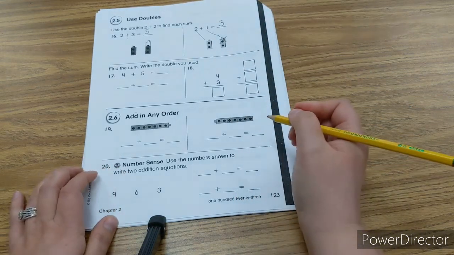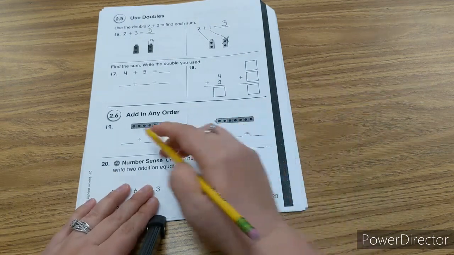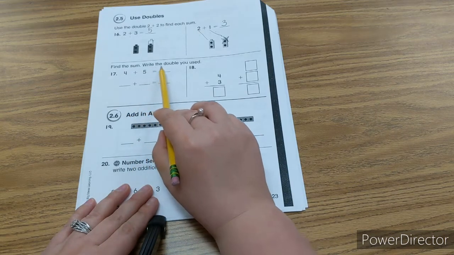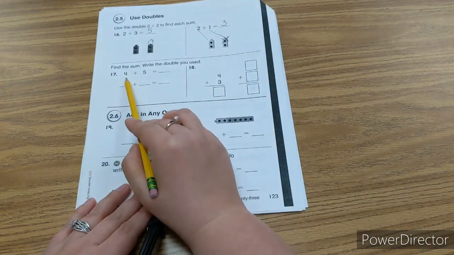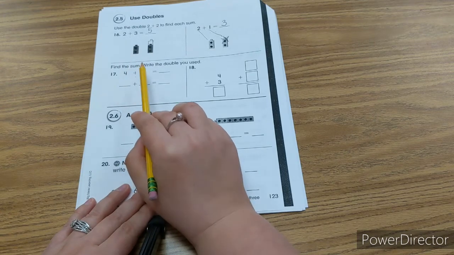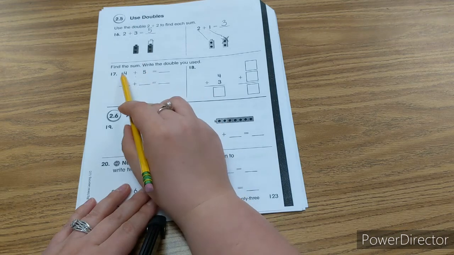2 plus 1 equals 3. Okay. Find the sum. Write the double you used. So we have 4 plus 5. So we can use the double of 4.